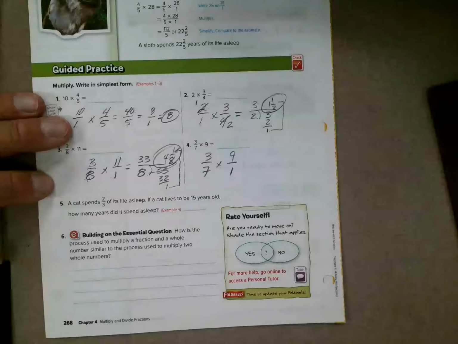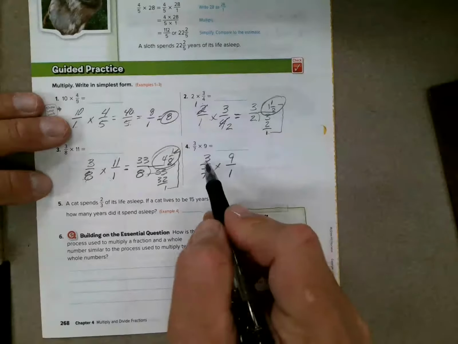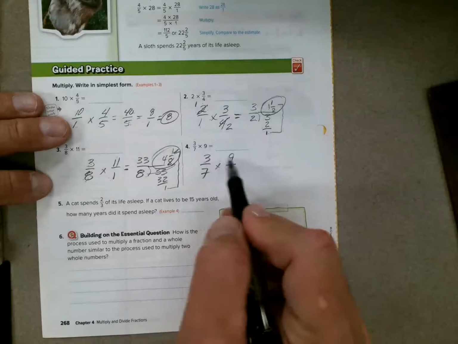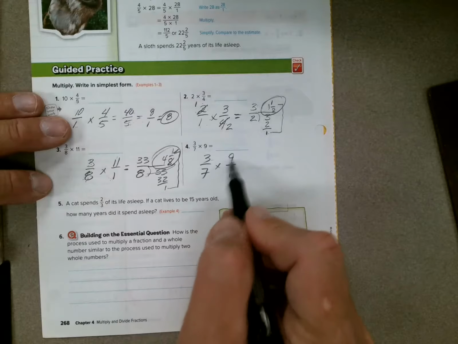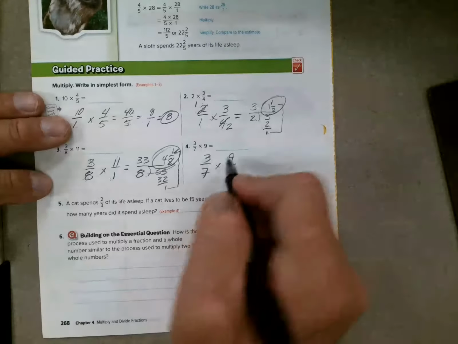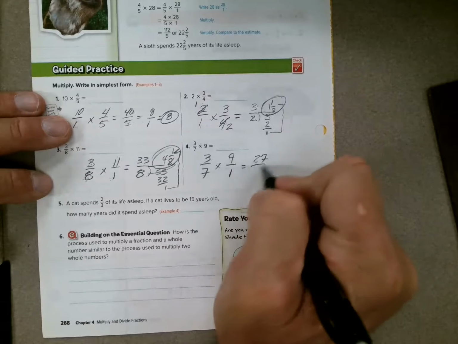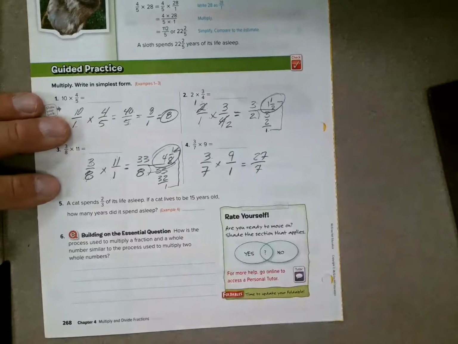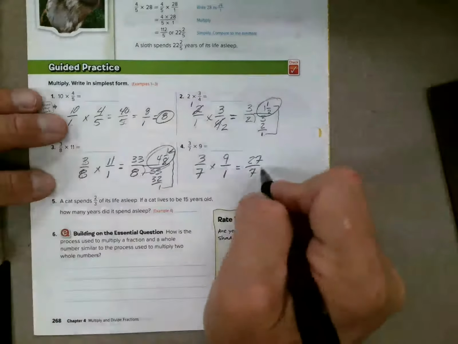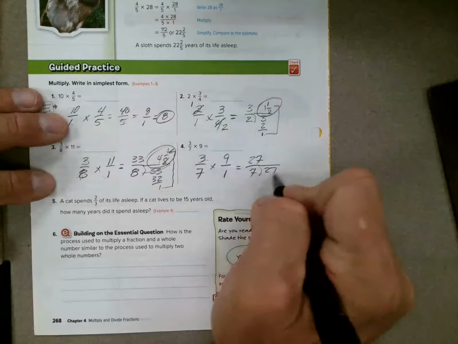Now, we're looking for top to bottom. The first thing you're going to say is, hey, no, you can't, because they're both on top. It has to be a top to bottom combination. So we need to multiply through. All right, 27 over 7. And then we need to chop this down.